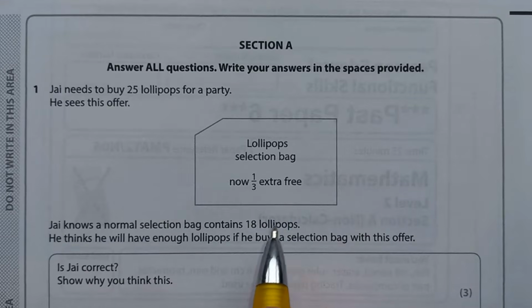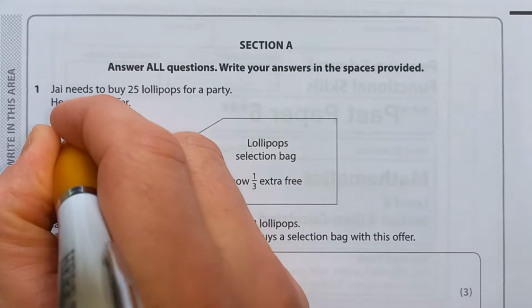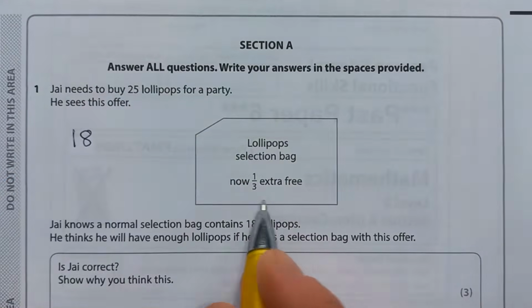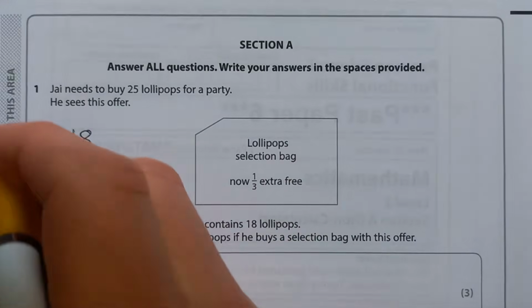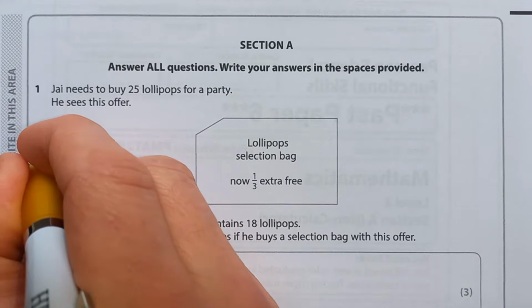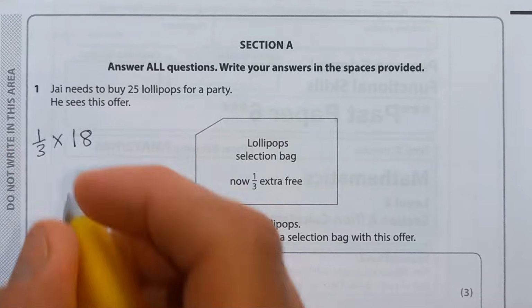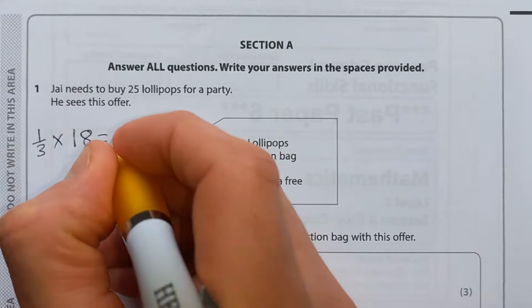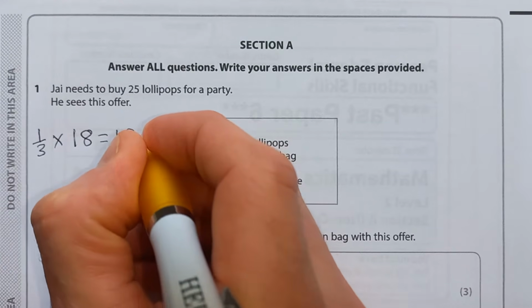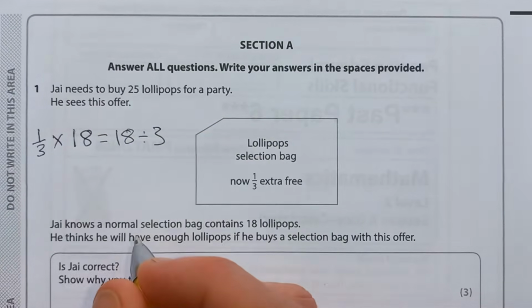Okay, right. So we've got this selection bag with 18 lollipops, and we're going to get 1/3 extra free. So we want to know how much this extra bit is first. So we're going to say, well, what is 1/3 of 18? Or in other words, what we're saying is 18 divided by 3.